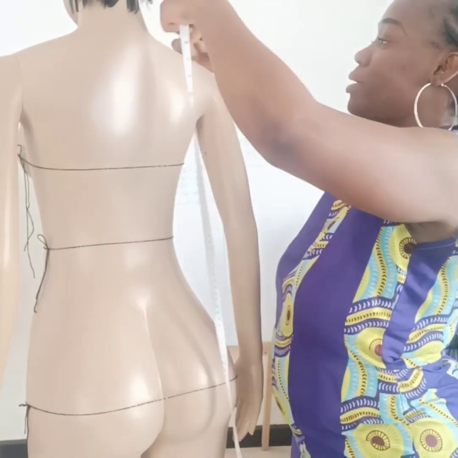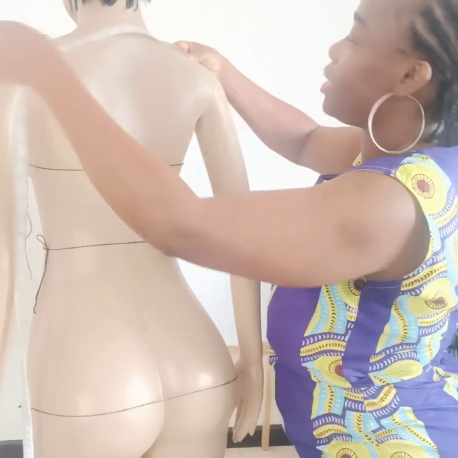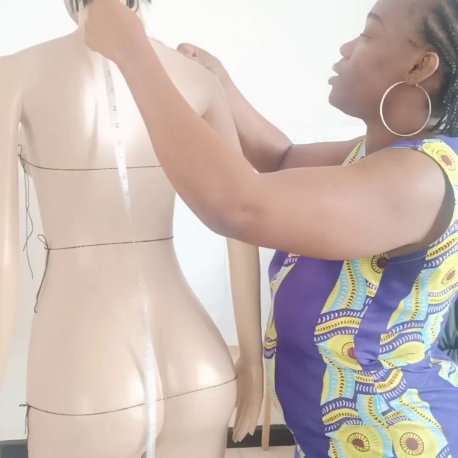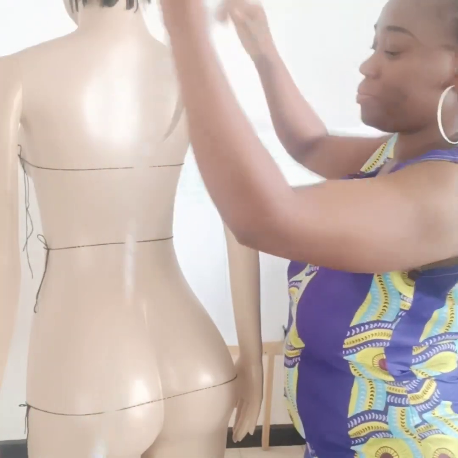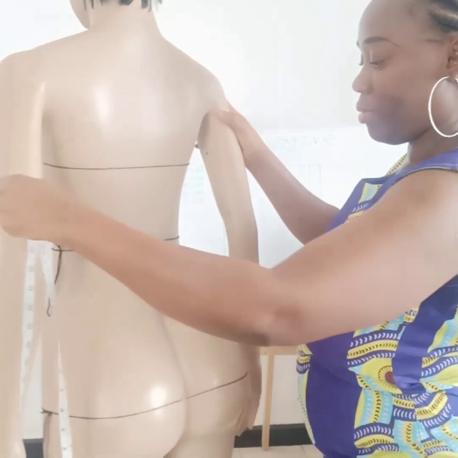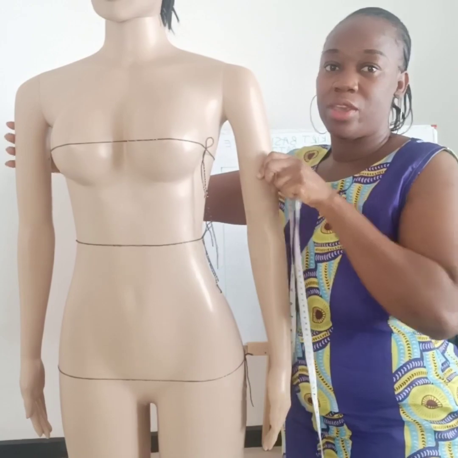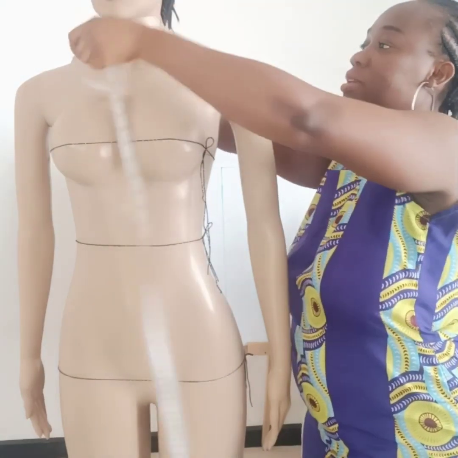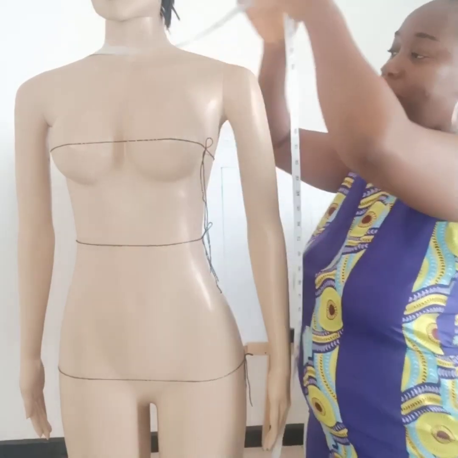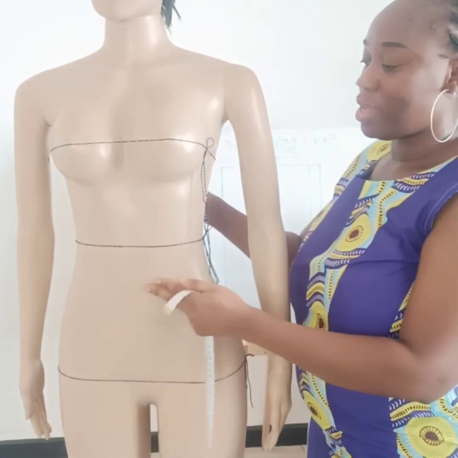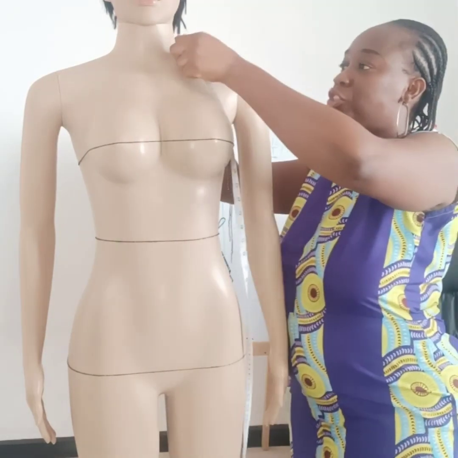So you take the shoulder measurement like this. This is 14. And then, depending on the kind of blouse you want to make, you may also need to take the neck round. Okay. Then another measurement that you're going to be needing for a blouse, you need the shoulder.